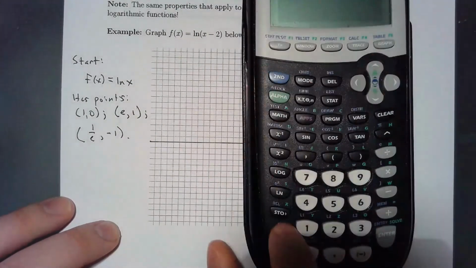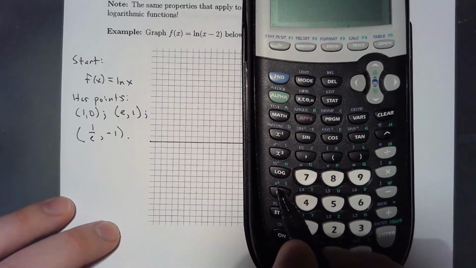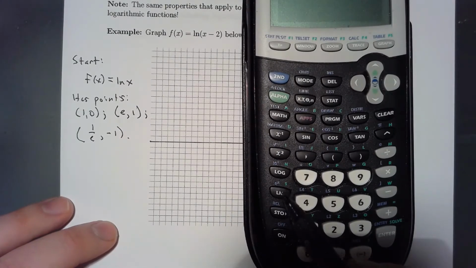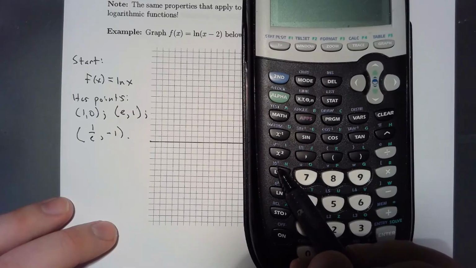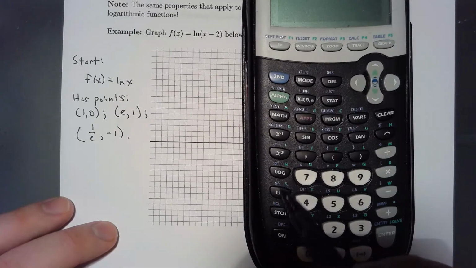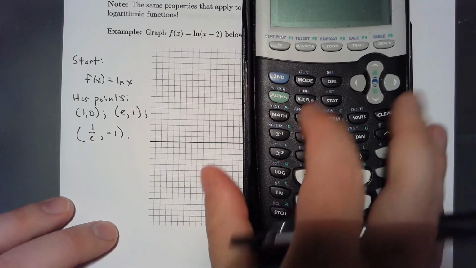Second, e to the x is right above ln. That's why e to the x and ln are really close on the calculator, because they are related. They're inverses of each other, just like log and base 10 exponentials are inverses of each other. That's why they essentially share the same button.